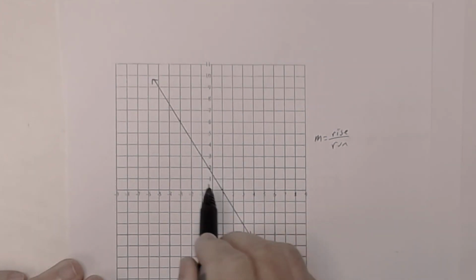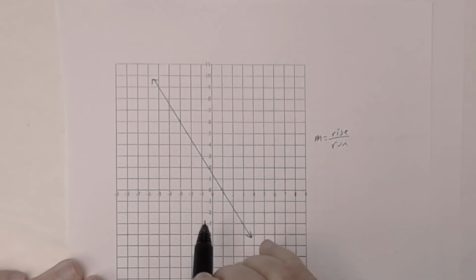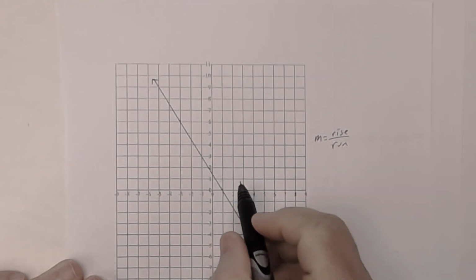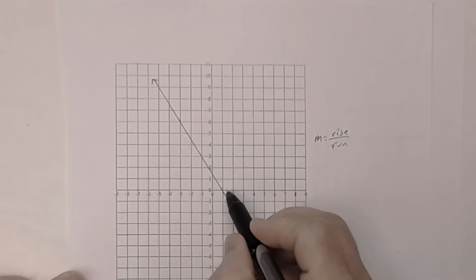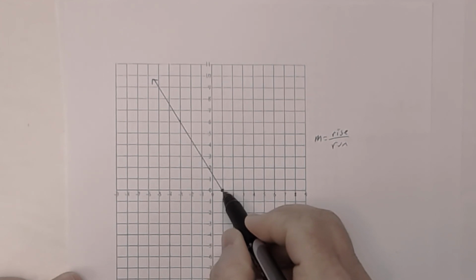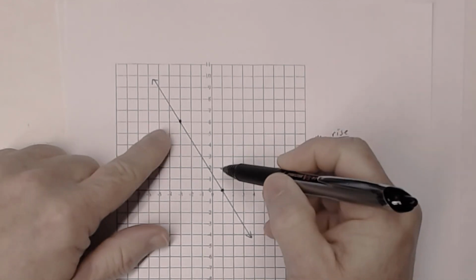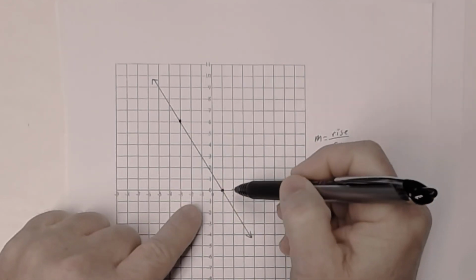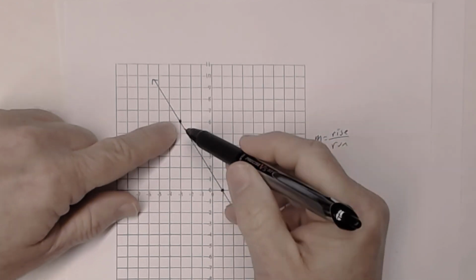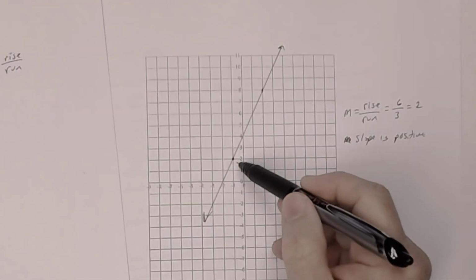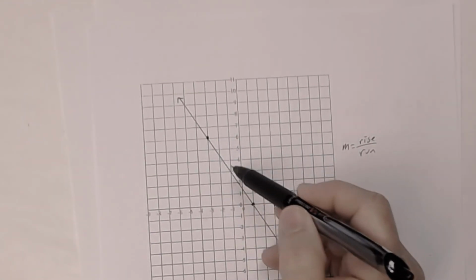Let me pick 2 points where the line goes through the intersection of those grid lines, so that I don't have to estimate my movements. This looks like a good one here, and I need to pick another one. Let's say this one right here. It does not matter which point you start out with. I'm going to use this one this time, the one that's above the other one. Remember, in the previous one I used this one first, so I went from here to here. This time I'm going to go from here to here.